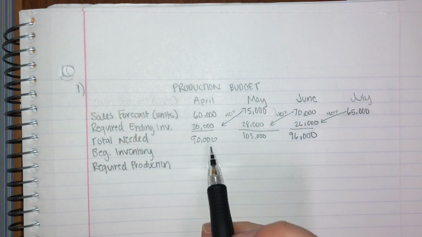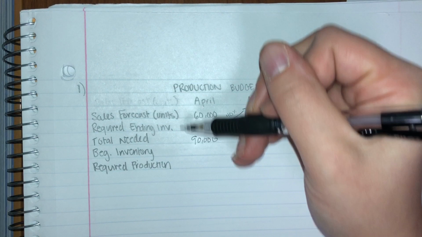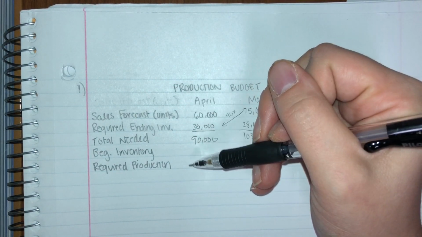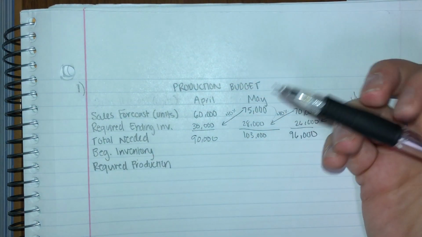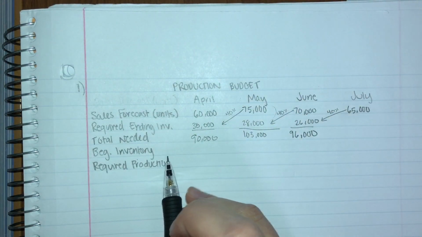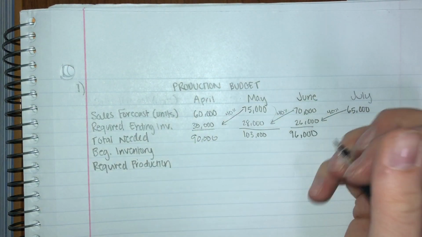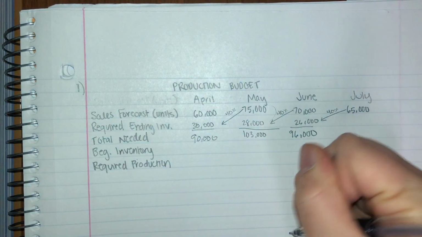Okay, so now I need to determine the beginning inventory. If you're not really understanding this, it's something you're probably going to have to memorize. If you understand the process of what a production budget is, you may be able to just not worry about memorizing it, but just make sure that you have it at least memorized for the test.